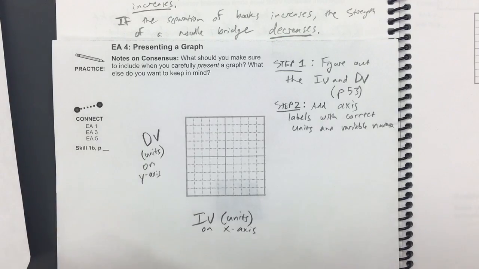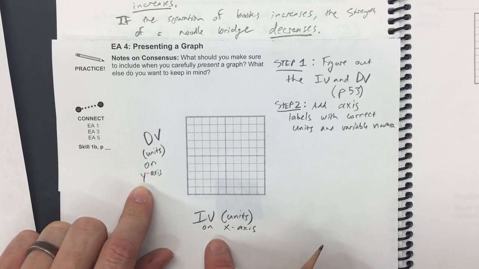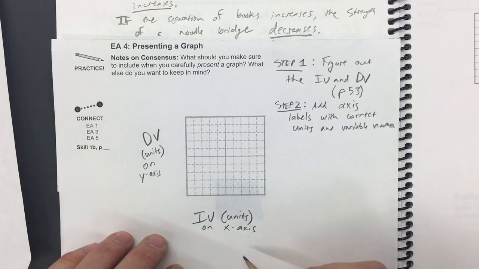We won't usually call these the x and y axis. We'll call them whatever is graphed on that axis.